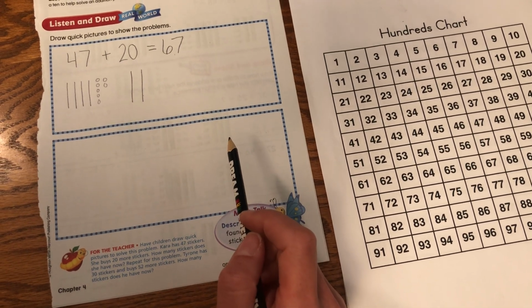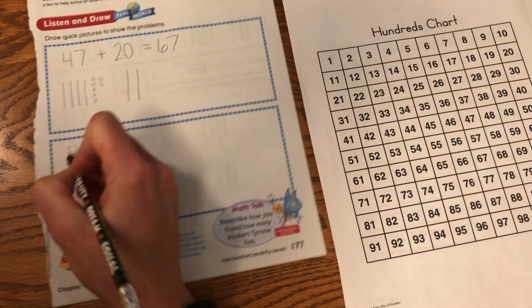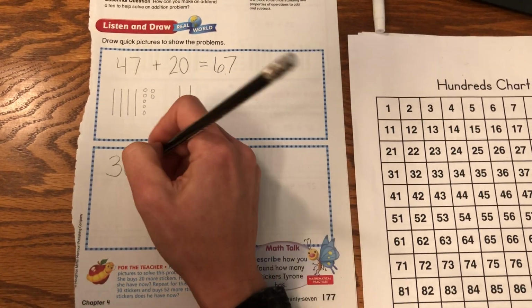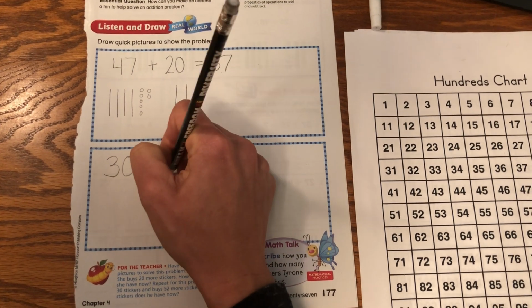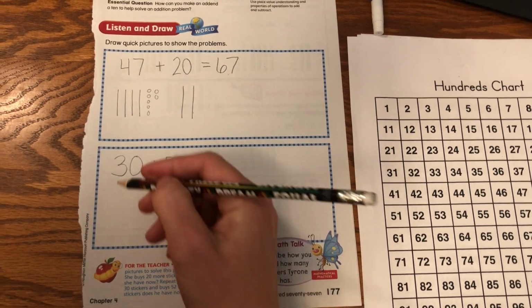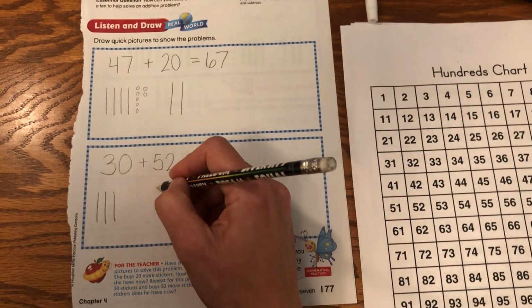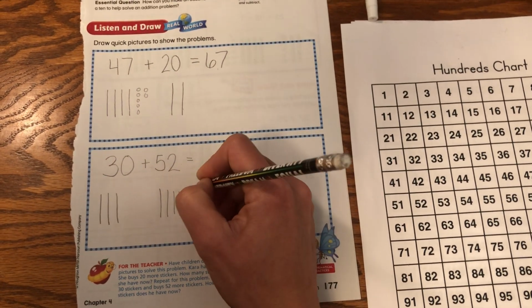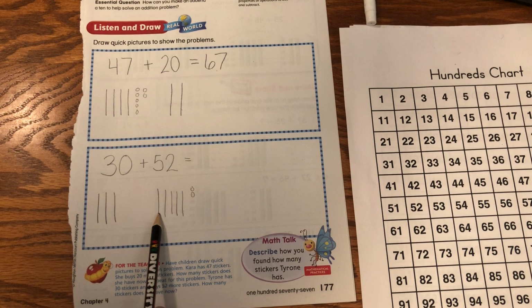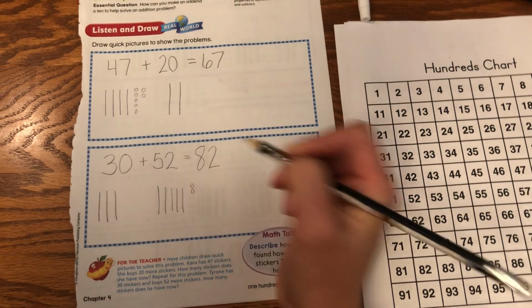We're going to repeat for this problem. Tyrone has 30 stickers. All right, let's write 30. and buys 52 more. How many stickers does he have now? Let's draw a model. 3 rods for 30. 52, I have 5 rods and 2 singles. Let's add our tens together. 1, 2, 3, 4, 5, 6, 7, 8. Plus 2 more, I have 82.